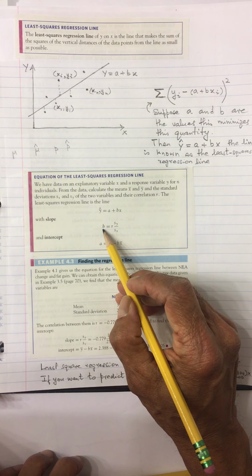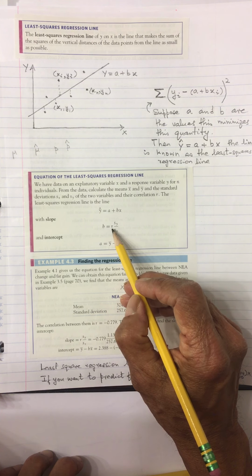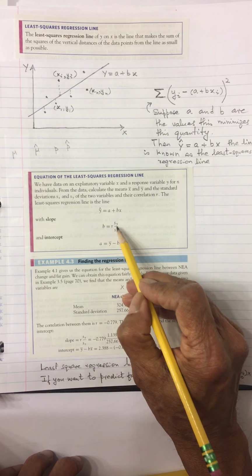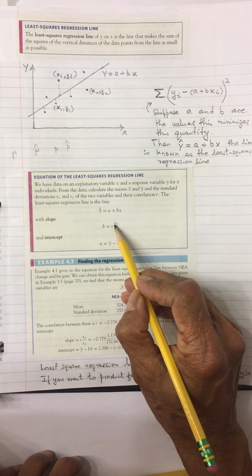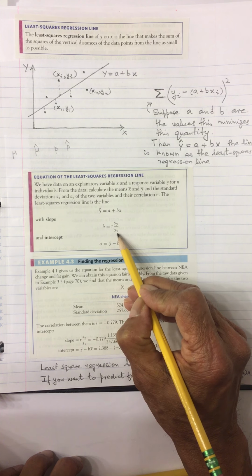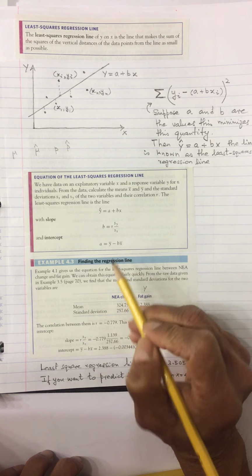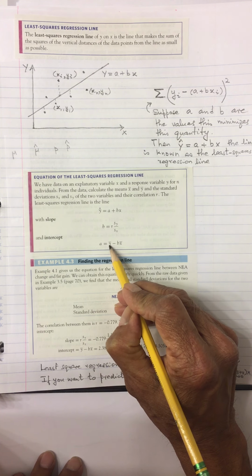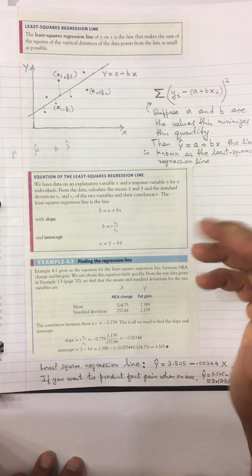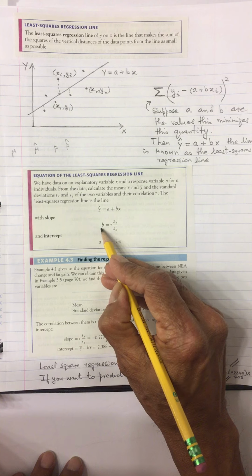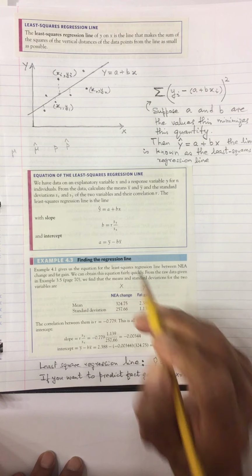once you figure out all those three values, then you use this formula. The b value is going to be r times sy, the sample standard deviation for y values, divided by the sample standard deviation for x values. And the a value is going to be y bar, the average for the y values, minus b times x bar.